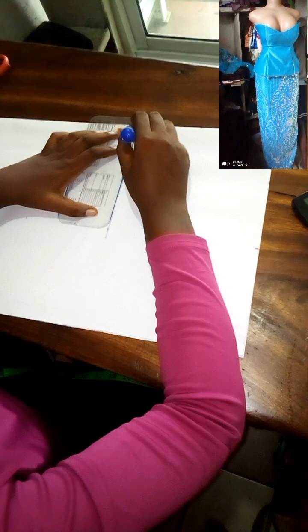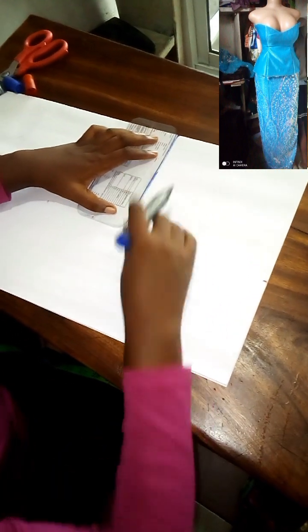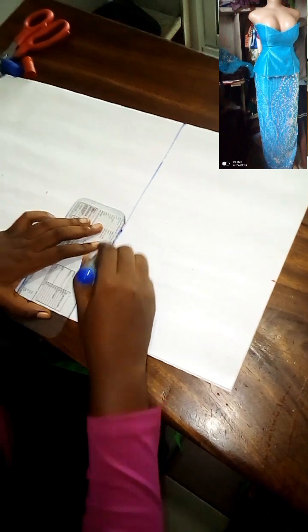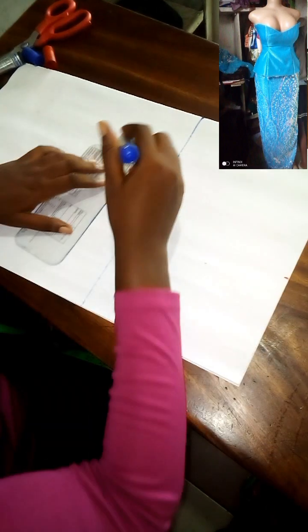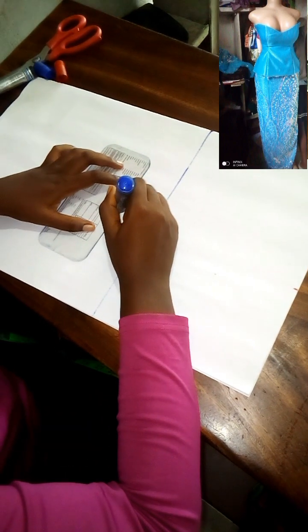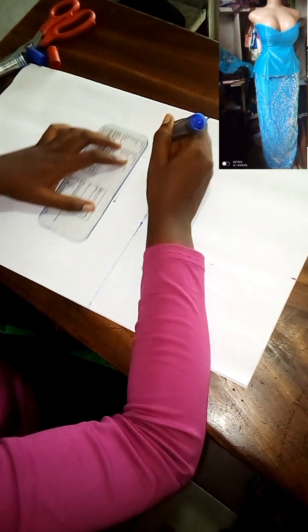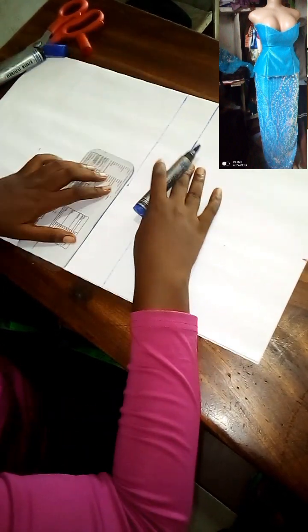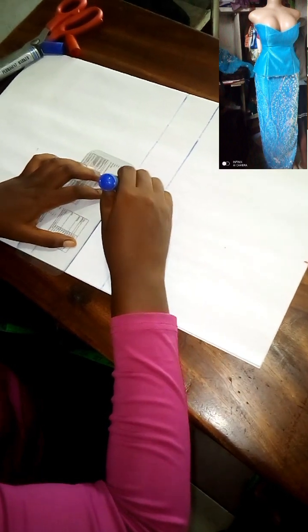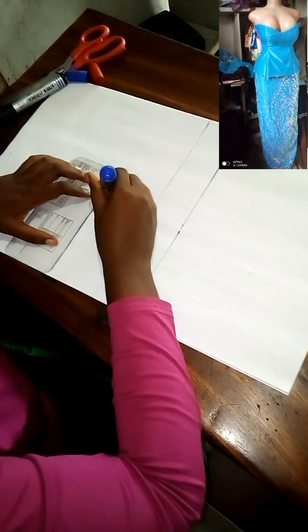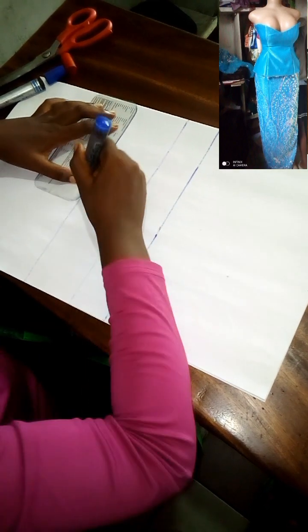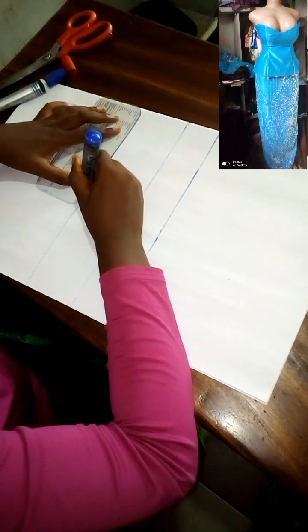So I'm just going to rule it straight line so that you'll see it. That's my armhole measurement, and the next is my shoulder to my bust point. That's shoulder to nipple. I'm going to rule it so that it's visible for everyone. And then the next is my under bust measurement.